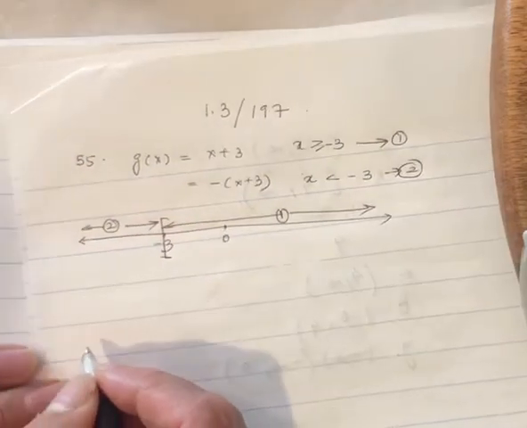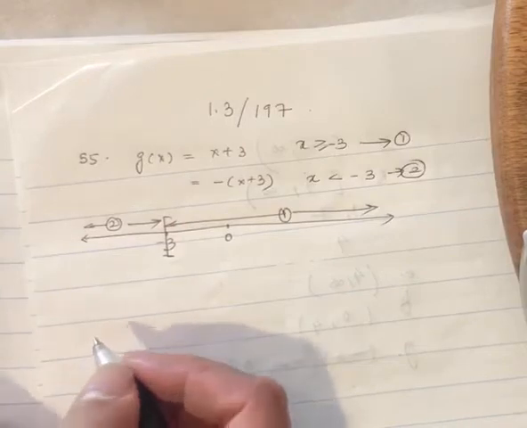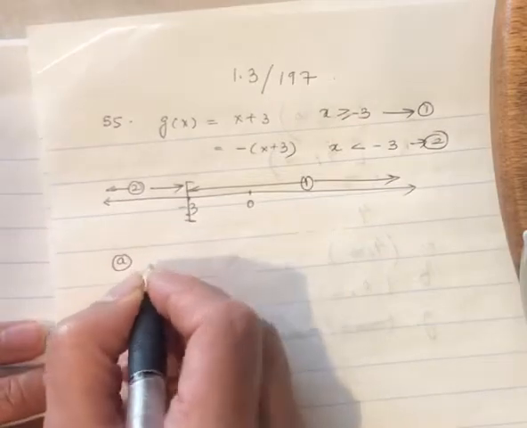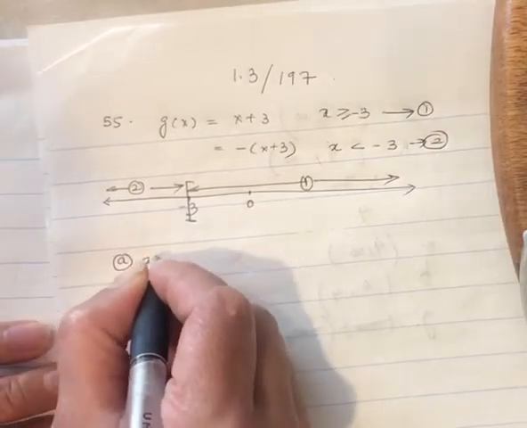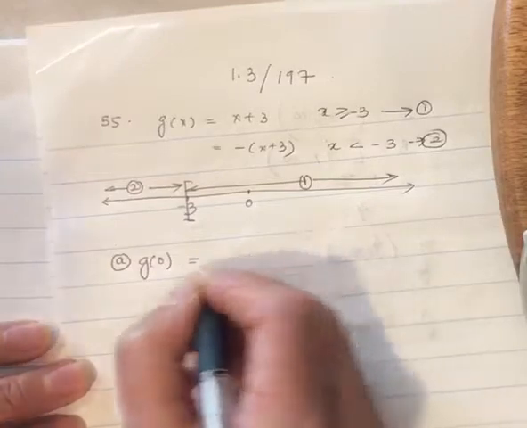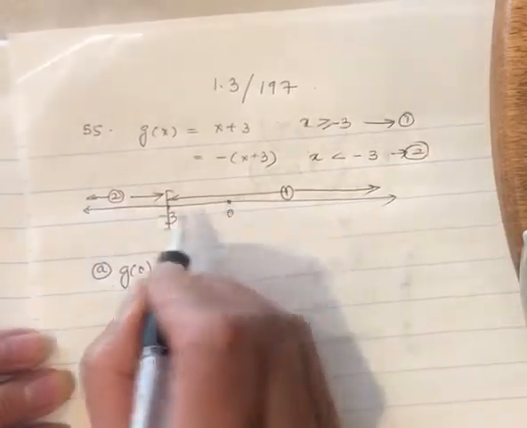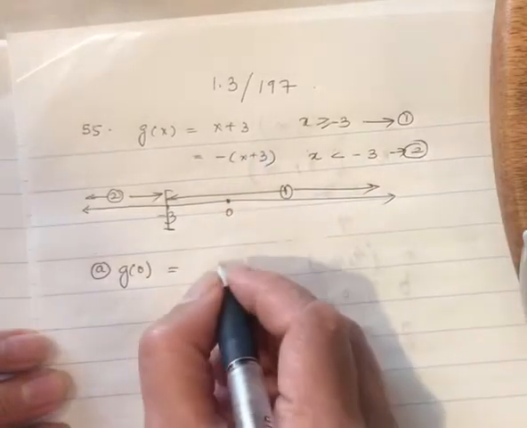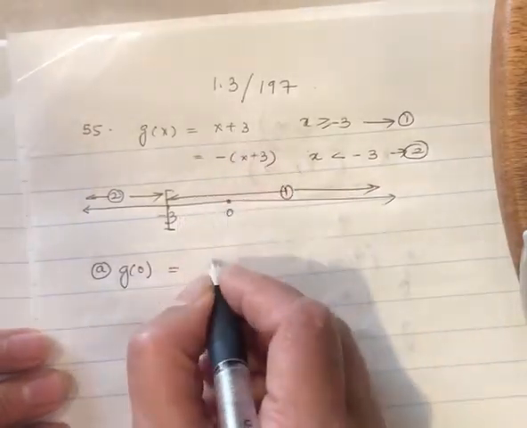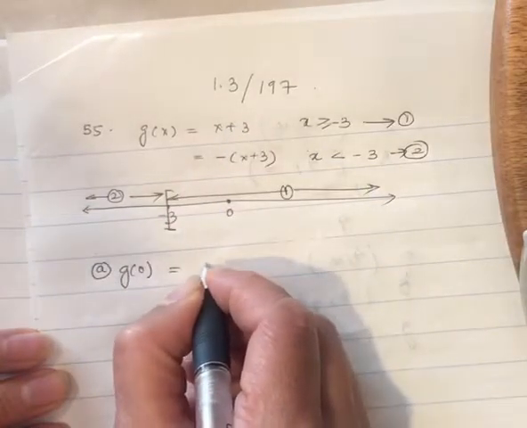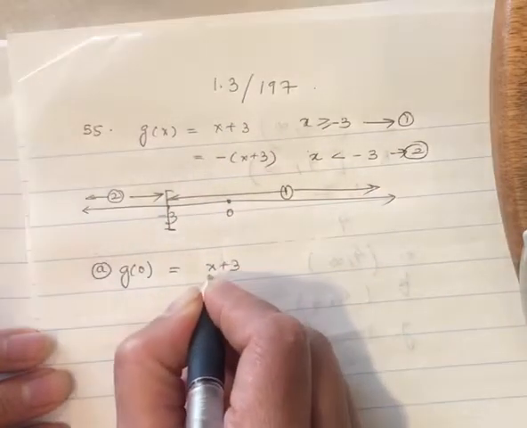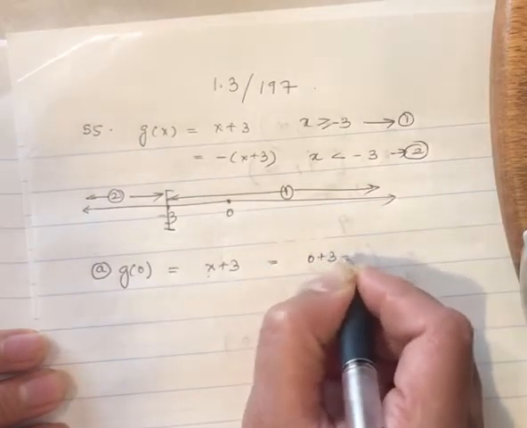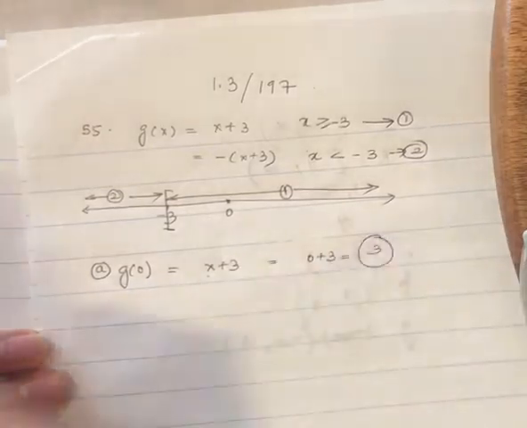Now, let's go back to problem 55. In A, it wants us to find the value of the function at 0. Now 0 is over here. It lies in this section. Therefore, we would be using equation number 1. Therefore, g of 0 for the first equation, which is x plus 3, in place of x, you are going to put the value of 0, which is 0 plus 3. Therefore, the answer is 3.